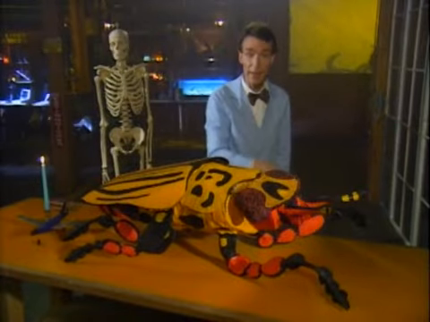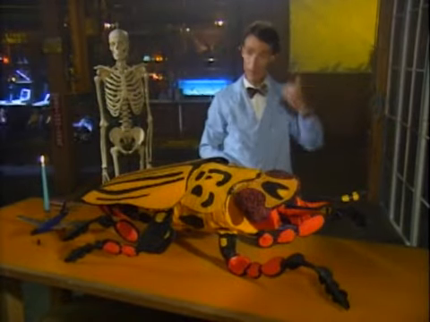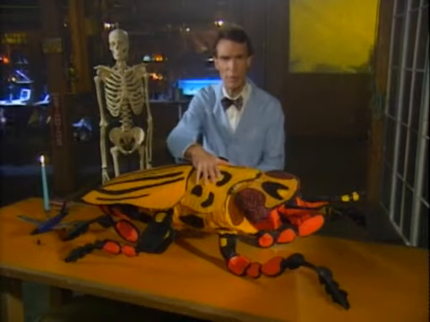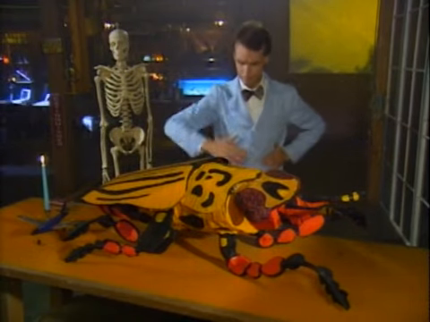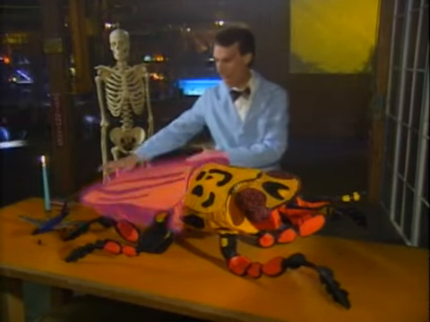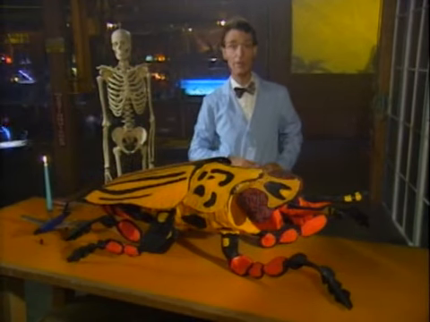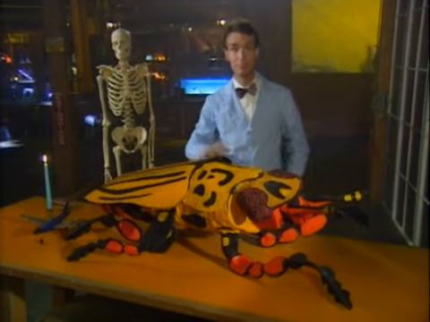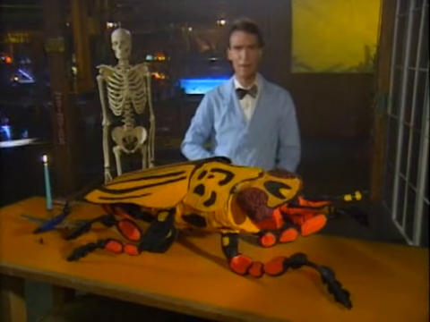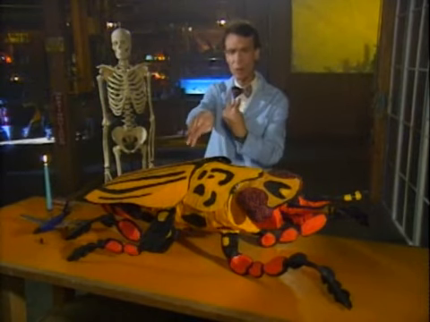Now, in order for scientists like you and me to call something an insect, it has to have 3 parts. A front, or a head, duh, a middle, what we call a thorax, and a back, a tail, what we call the abdomen. Now, insects also have to have 6 legs, 3 on each side.